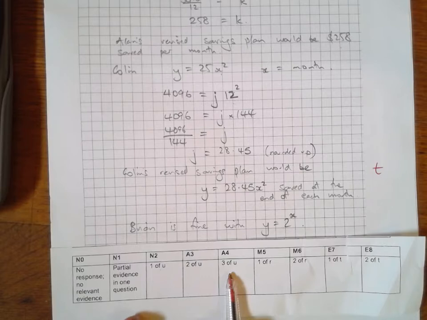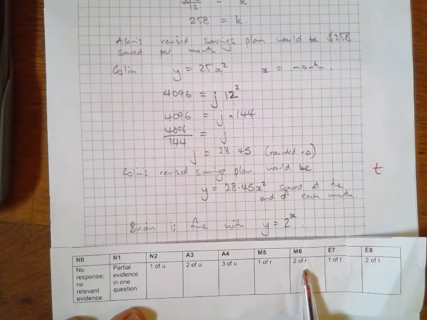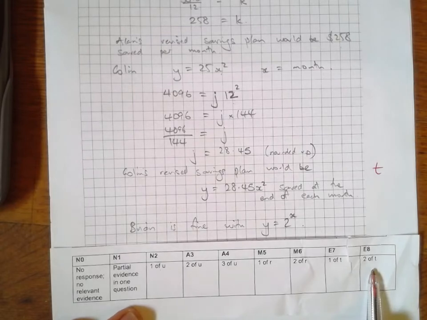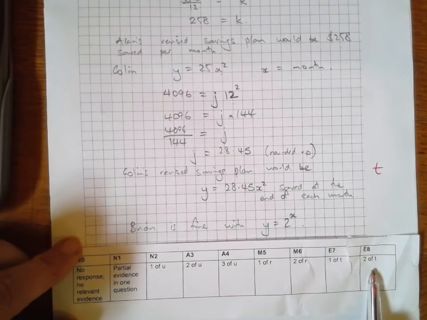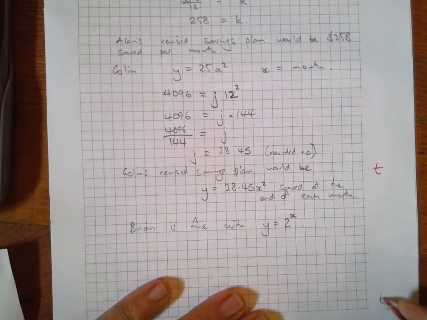Now there were only 2 U opportunities in this question, so it would be a little bit hard to get 3, but that's the mark schedule. 1 R would give you an M5, 2 R's an M6, 1 T an E7, and 2 T's an E8. So altogether I've got 2 T's. I'm going to give myself an E8.